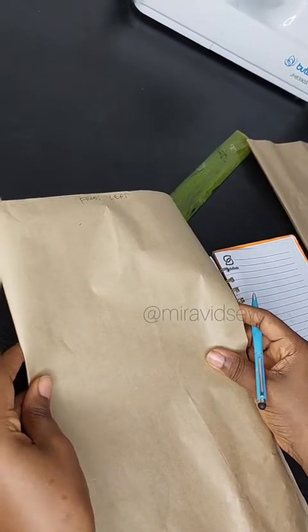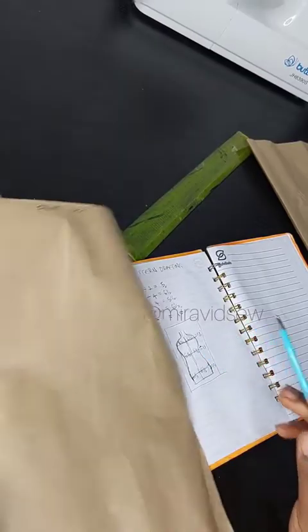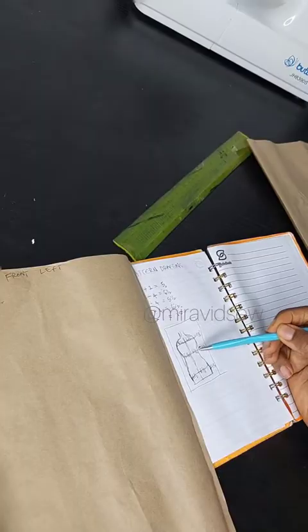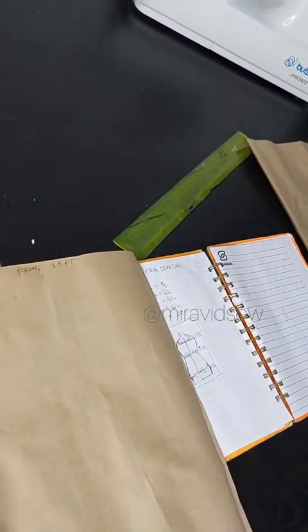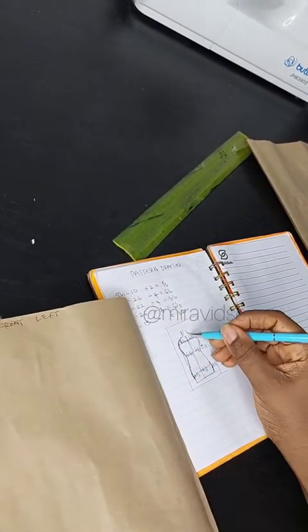So now our front right and our front left have been folded into 2, like so. It therefore means that this 6.5 is going to be for this side. 6.5, 5.5, 6.5, this is where I'll be taking the measurements. So this is our front left.